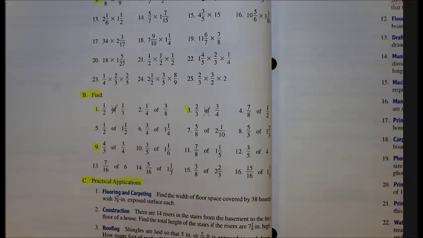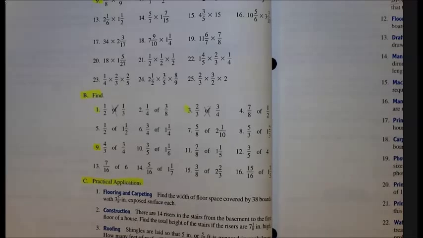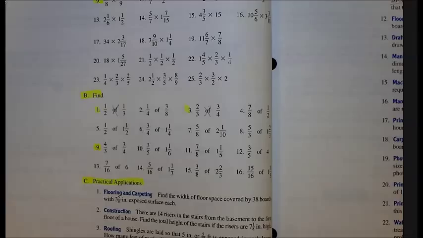Because you want to know of it how much it is. Because you're taking a fraction times a fraction. So when you do that, you're taking decimal numbers, if you would. And that's why they become smaller, because they go in that direction. Like 0.5 times 0.25 is 0.125.